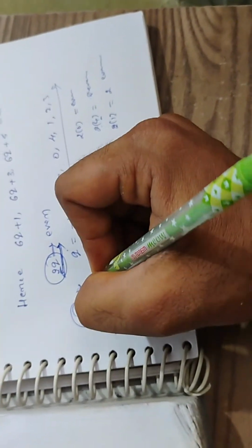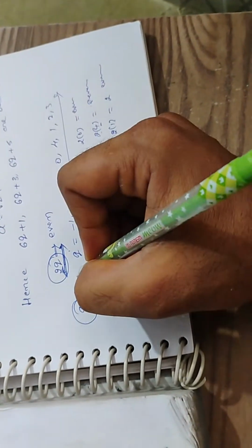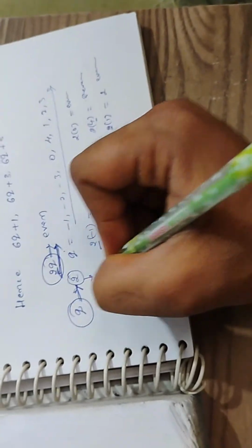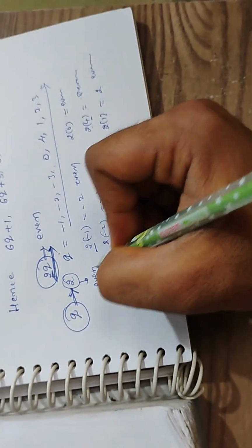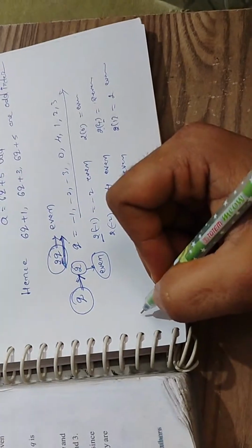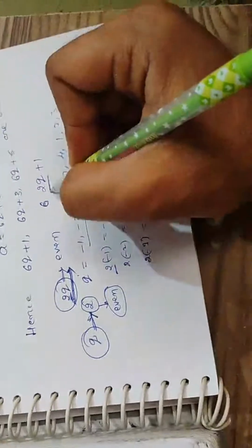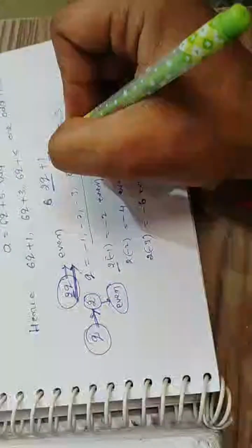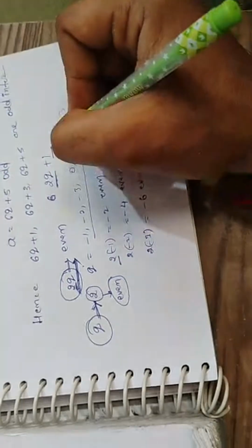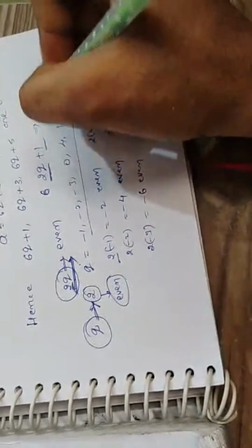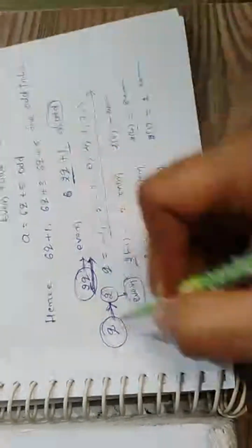If you are multiplying any integer, some integer, with 2, the result is always even. In the same way, 2q plus 1: we already know 2q is even, and even plus odd, the result is always odd. Simple. Understanding is very, very important here.